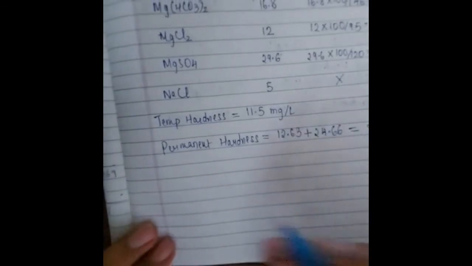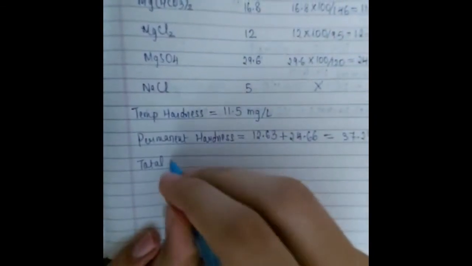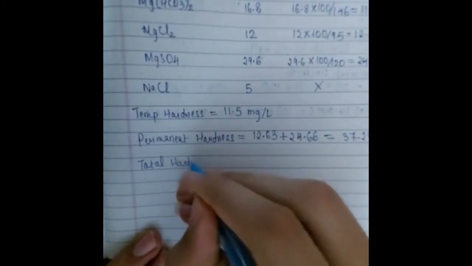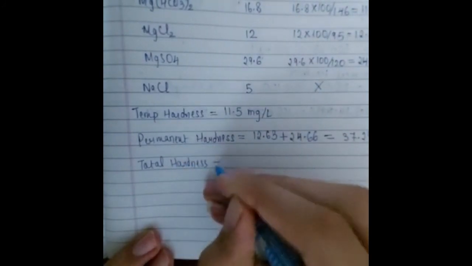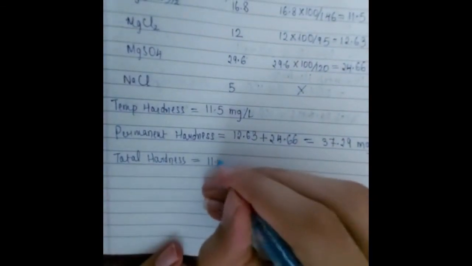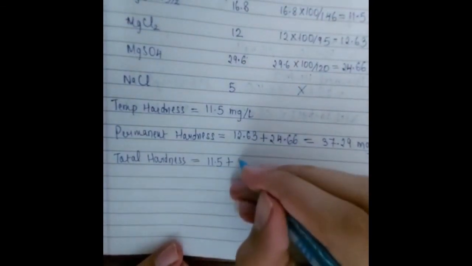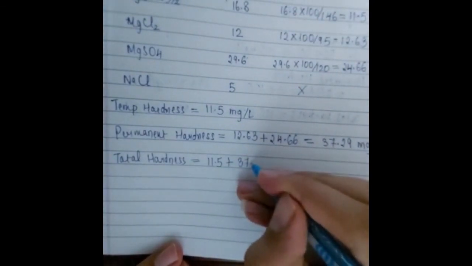Okay, so now let's calculate total hardness for this. Total hardness comes out to be temporary hardness plus permanent hardness. So temporary hardness is 11.5 and permanent hardness is 37.29.